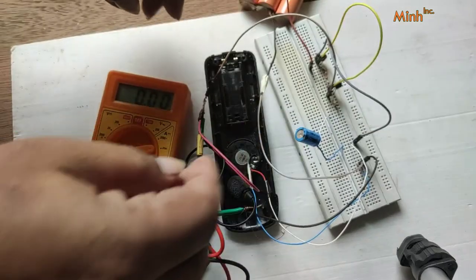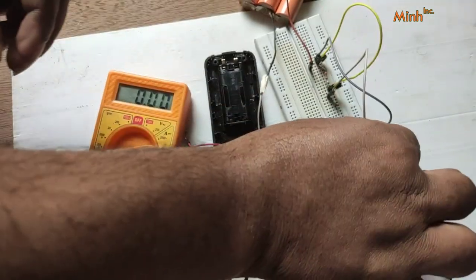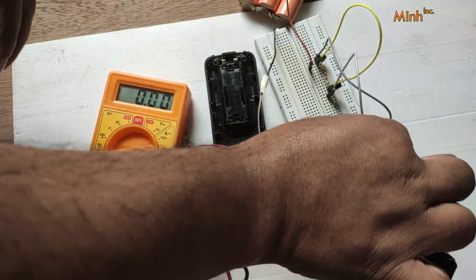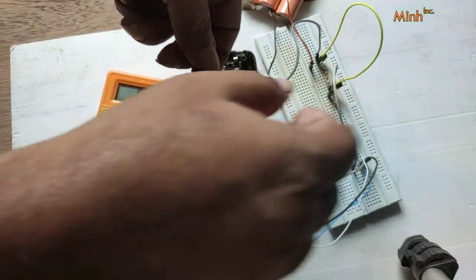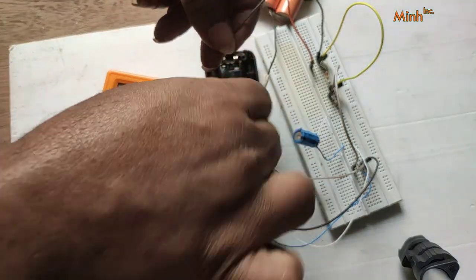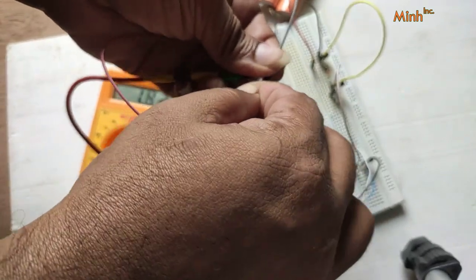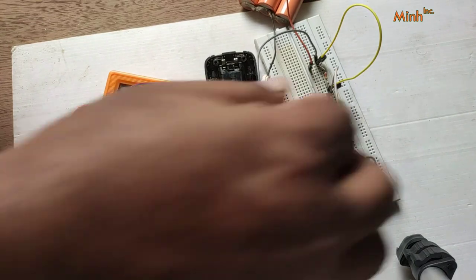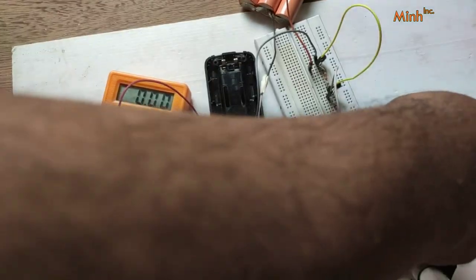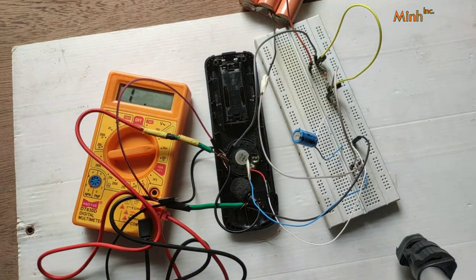We'll quickly measure the collector current of the PNP transistor. So I'll connect it like this. Okay, this is the PNP collector. That current we will measure. We have connected the ammeter, and the ammeter will be connected at the speaker end. So the circuit is complete.